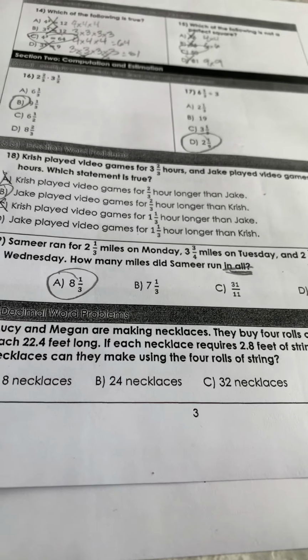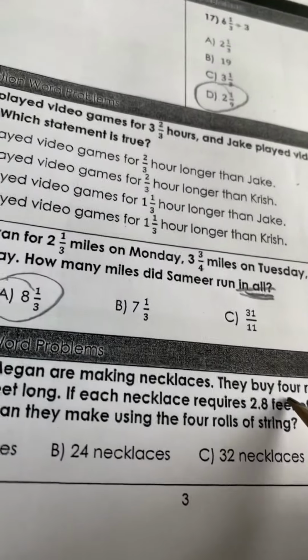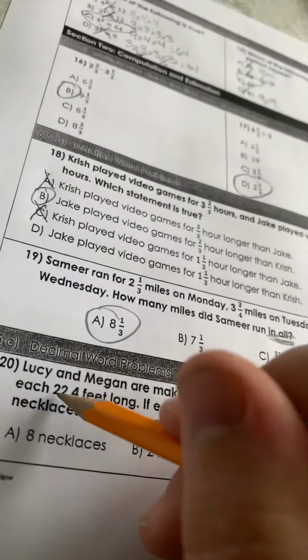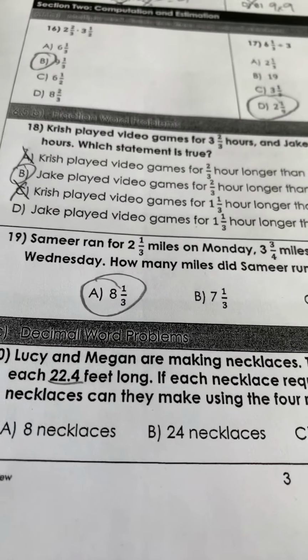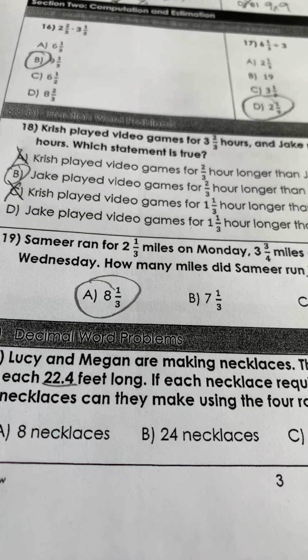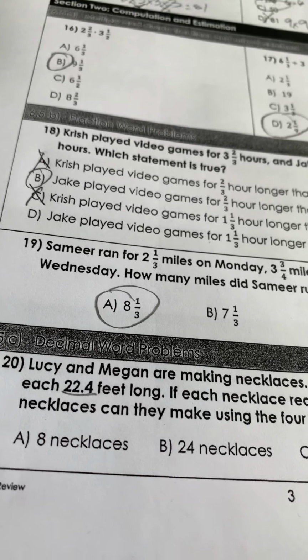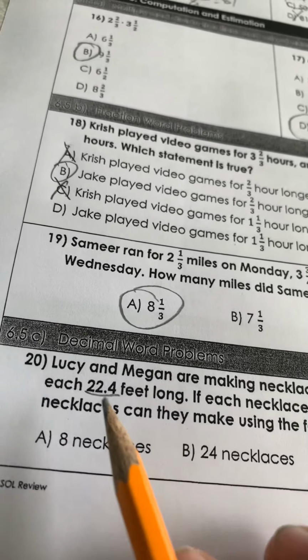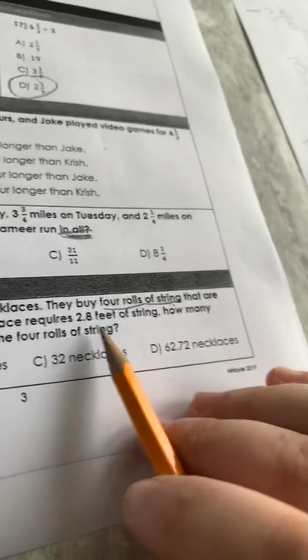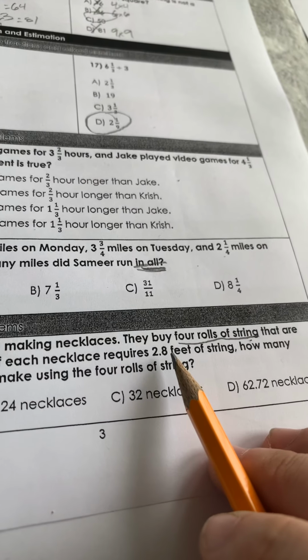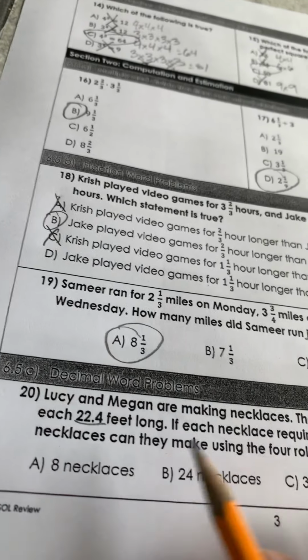Okay, so here's a big key that you need to realize, that 4 rolls are 22 4/10 feet long. Okay, so what we're not doing is dividing this by how many it takes. We got to combine them all together. So I'm going to take 22 4/10 by 4.